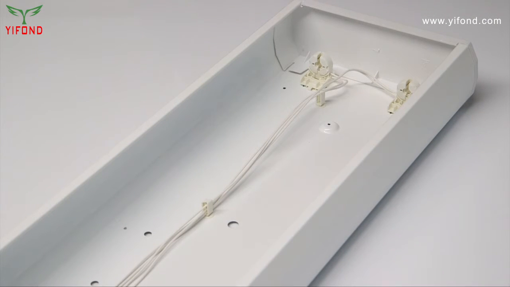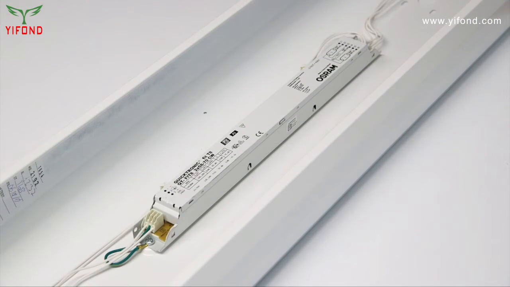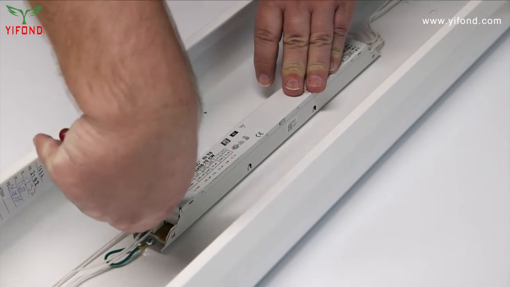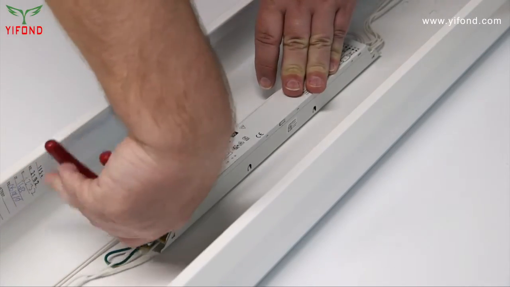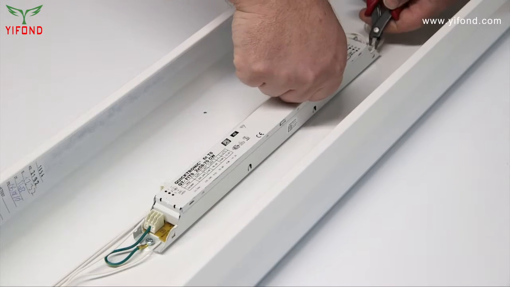We will be disconnecting the ballast that we looked at and discarding this as it's not required for the LED tubes, and if left in circuit it will consume power and reduce the overall energy saving. Once the wiring for connection has been identified, we will strip out the components that are not required. Let's start with the ballast. Cut all the wires on the ballast and remove it from the fitting.